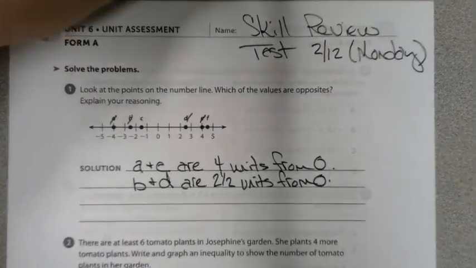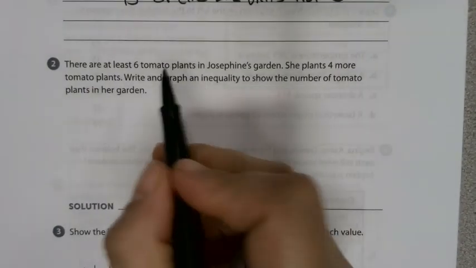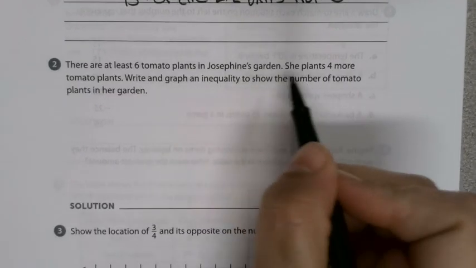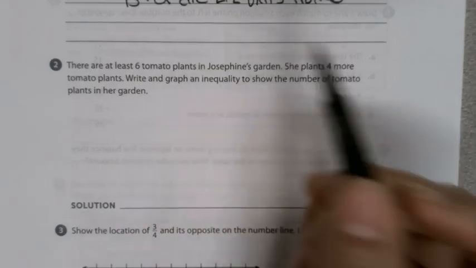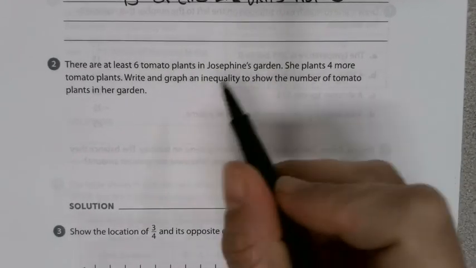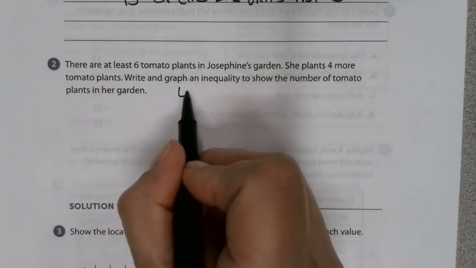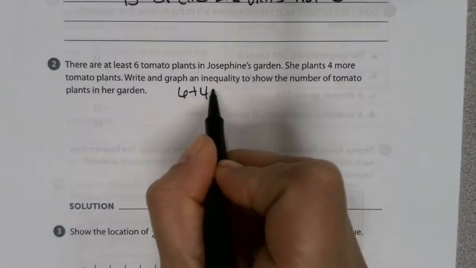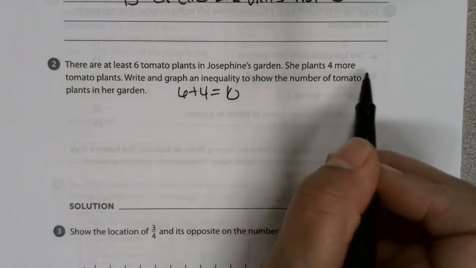Number 2. There are at least 6 tomato plants in Josephine's garden. She plants 4 more tomato plants, 4 more. Write and graph inequalities that show the number of tomato plants in her garden. So we know she had 6 and we have 4 more. So there's 10. She plants 4 more.